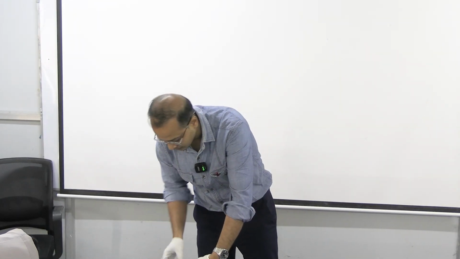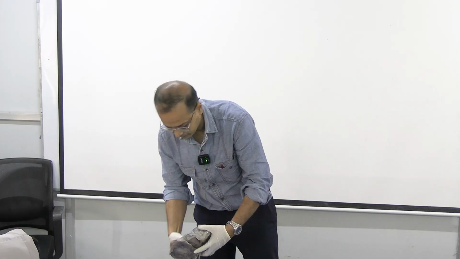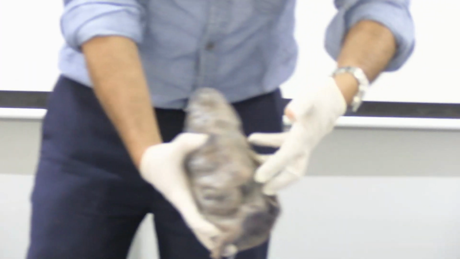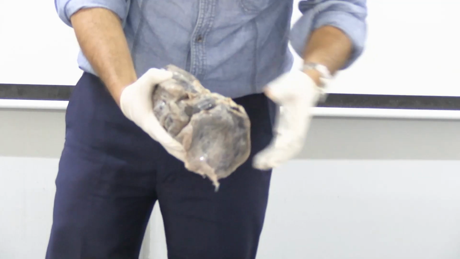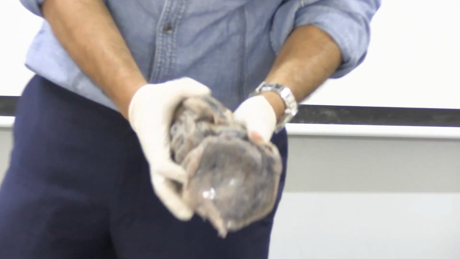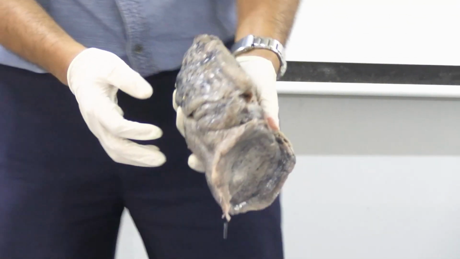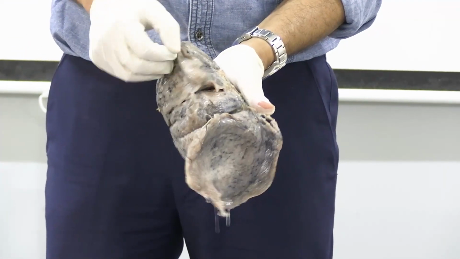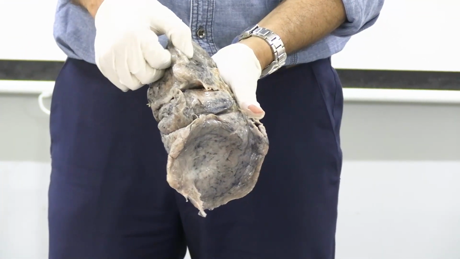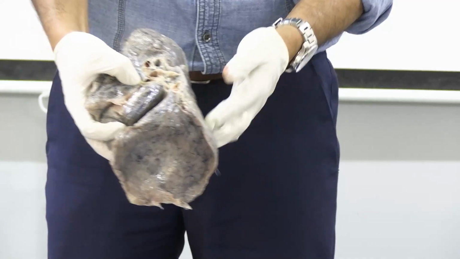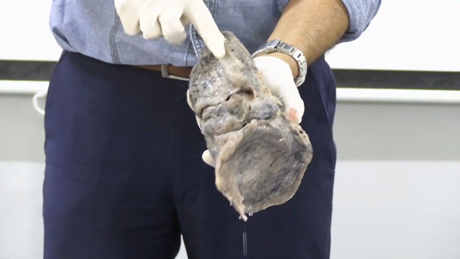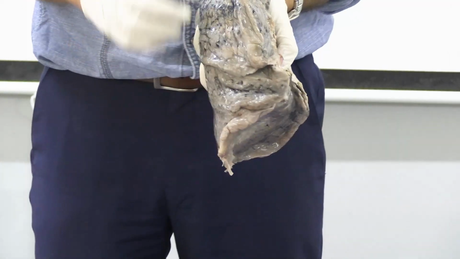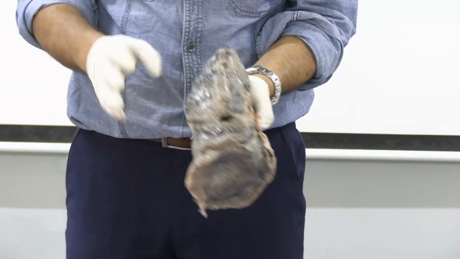Now coming to this one, again we have the same lung, with the same features which you are going to see. This one is bigger compared to the left one, right? Fine. So how many borders would the right lung have? Three. So which one is which? This one. How to identify the posterior and anterior one?